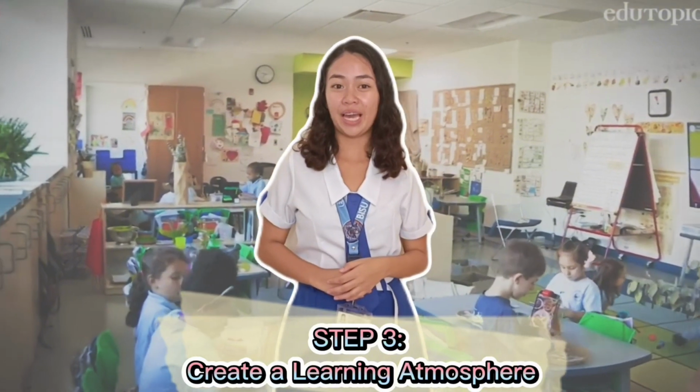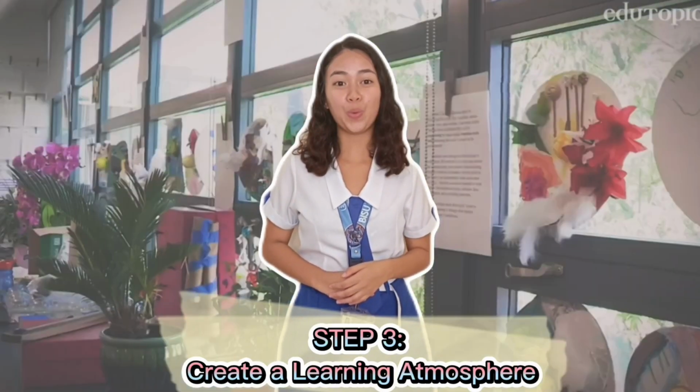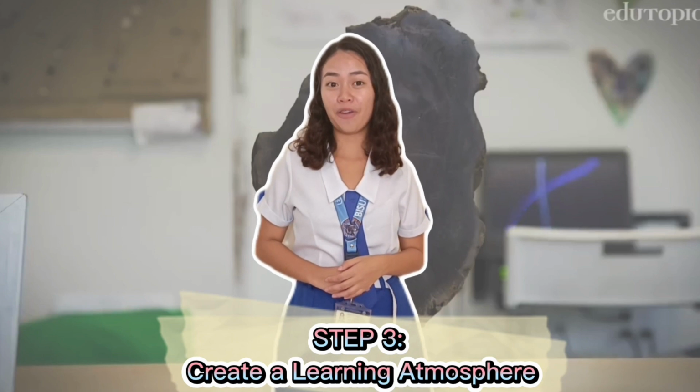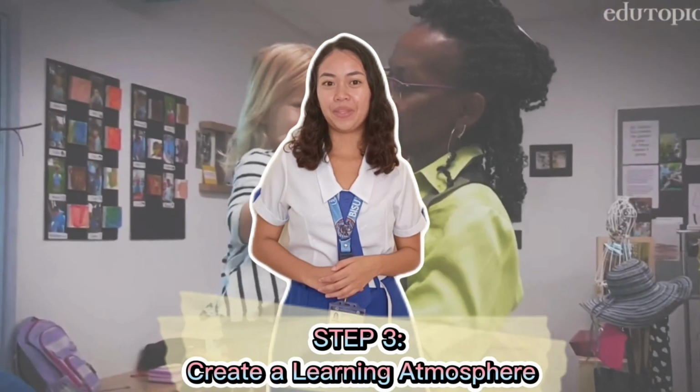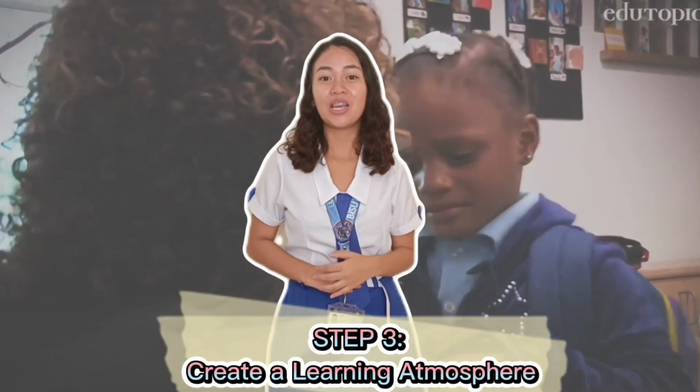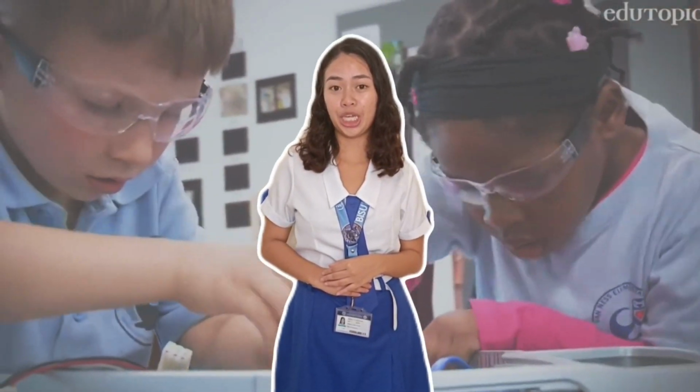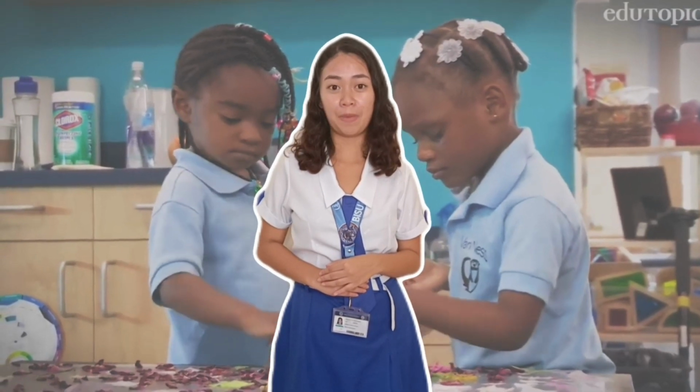I hear and I forget, I see and I remember, I do and I understand. This Chinese proverb highlights the significance of hands-on experiences for understanding. Step 3 emphasizes creating an effective learning atmosphere in science education through various strategies. They focus on fostering a conducive environment that embraces inquiry-based learning, setting clear expectations, utilizing an assertive discipline approach, configuring classrooms for optimal learning, and prioritizing safety measures.